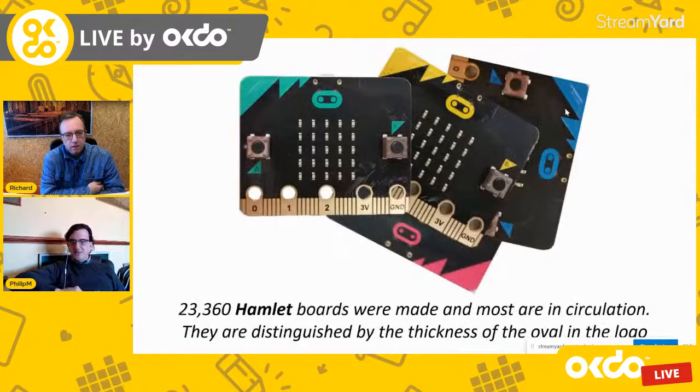So let me show you the next one. This is one of my favorites as well. This is called the Hamlet board. Yes, Richard. Do they still work? If I would connect them at the moment, would they work? Yeah, absolutely. I think almost all of the microbits that you've seen would work. The processor on them is the same. It's only with the microbit 2 that the processor's actually changed. And even then, the Microbit Foundation were really careful to make sure it was retro compatible. But these ones in particular, the ones on board, they actually were in circulation. We built 23,000 of them.